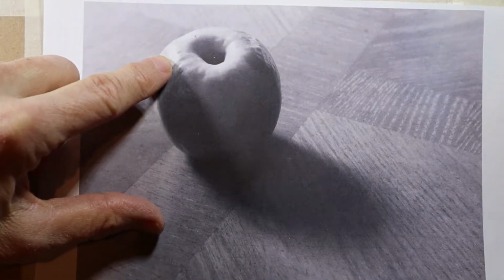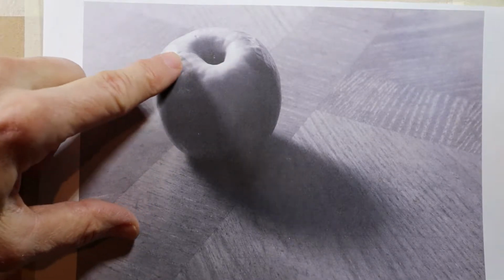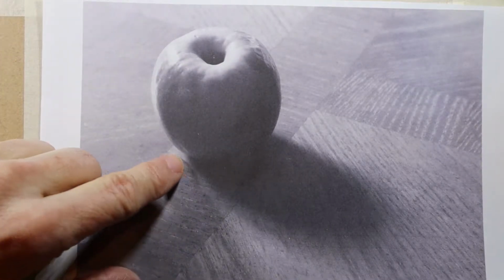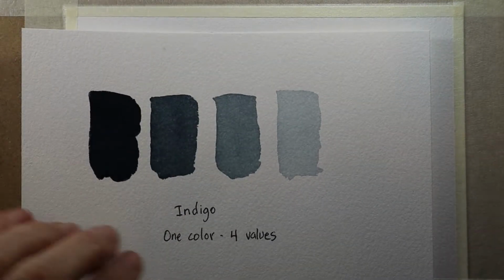You can see this picture is high contrast. It goes all the way from white, which we have a couple areas of complete white, down to areas that are really almost completely black. And so I'm going to try and express those areas through multiple values using a single color.